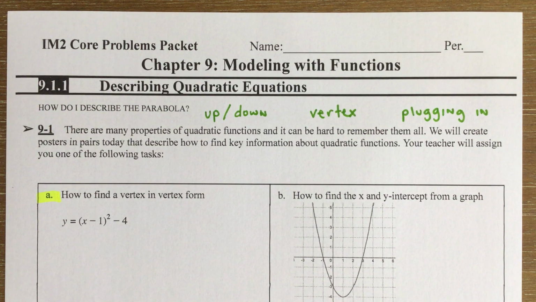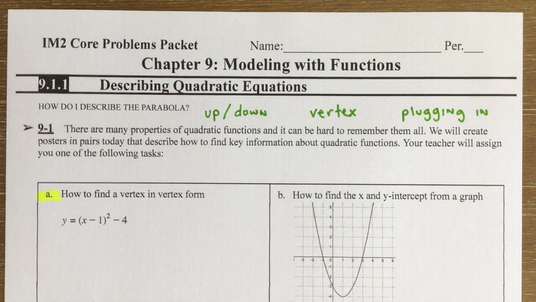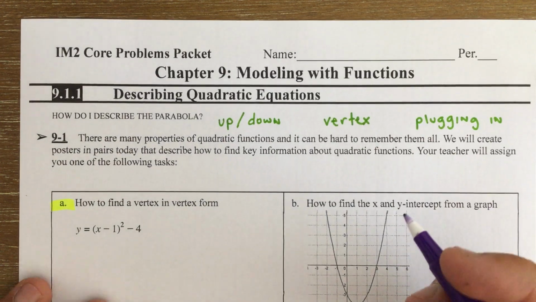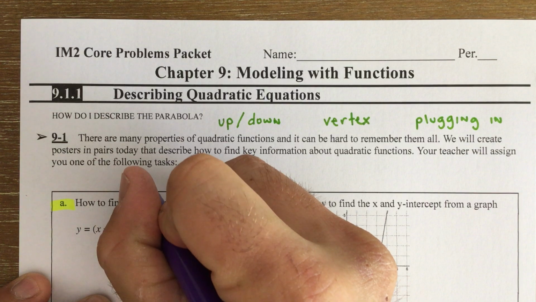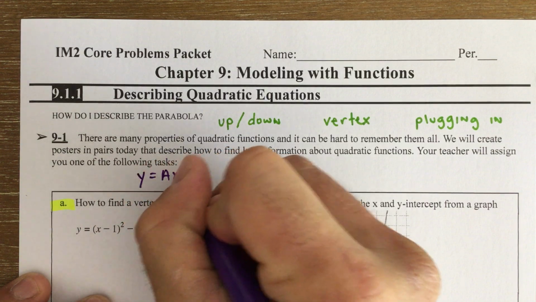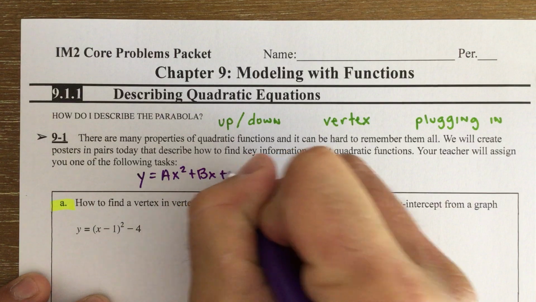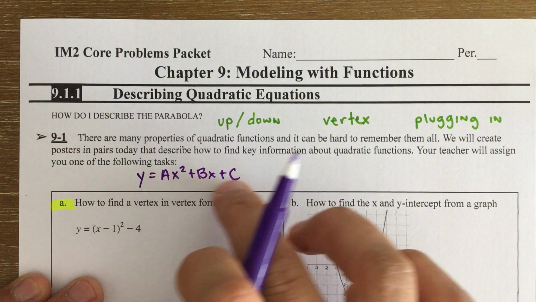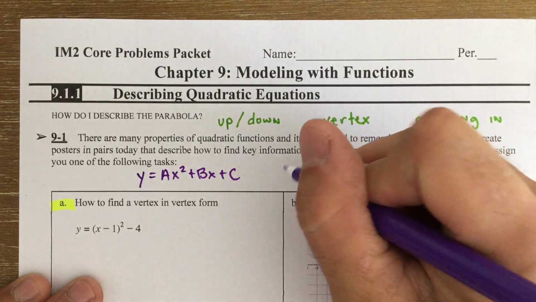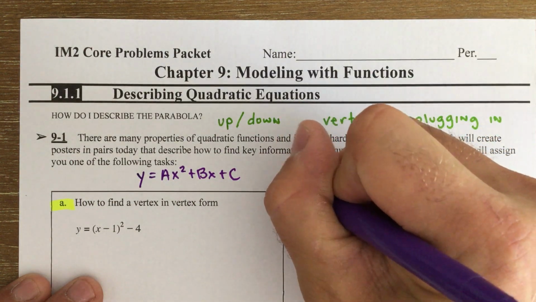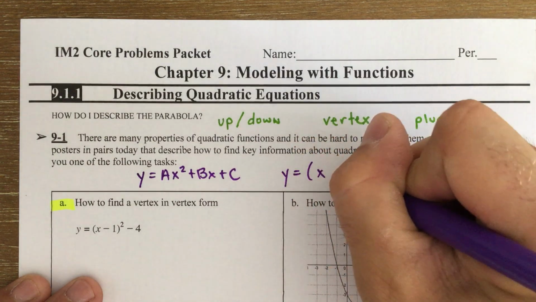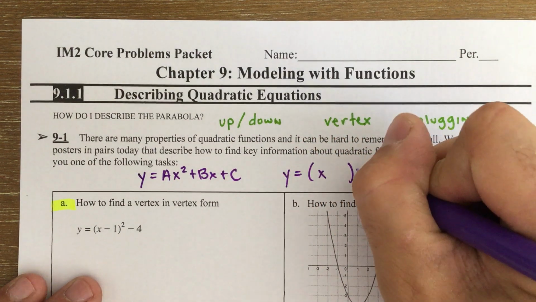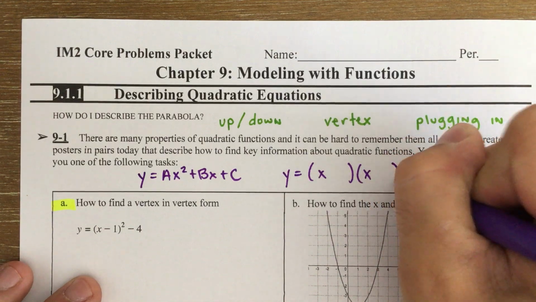I wanted to finish up a few problems on your Chapter 9, page 1 core packet. What I wanted to talk about were still just the three forms. We have standard form, which looks like y equals ax squared plus bx plus c. A, b, and c are all numbers, so it's nothing to be fearful of. Factored form should look something like y equals x plus some number or minus some number, and then x plus some number or minus some number.